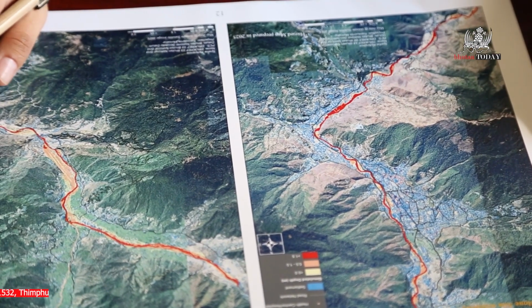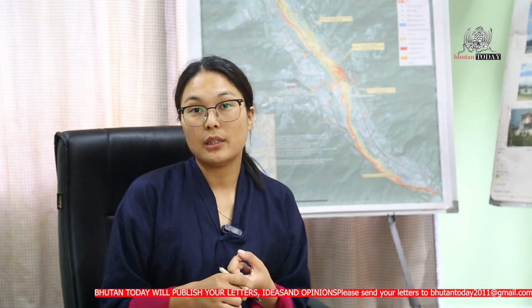And then, using the past observed data, we calculated the return period. So for this atlas, we have used two scenarios: a 20-year return period and a 100-year return period. And in places where there is a risk of glacial lake outburst flood, we have also used the GLOF scenario as an input to the flood hazard map development.